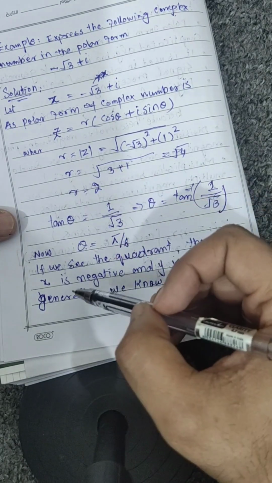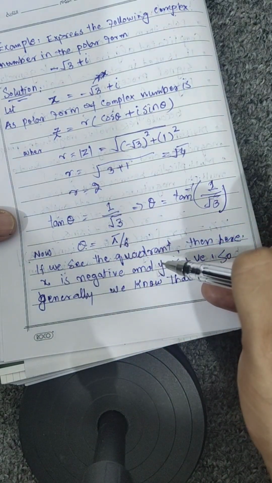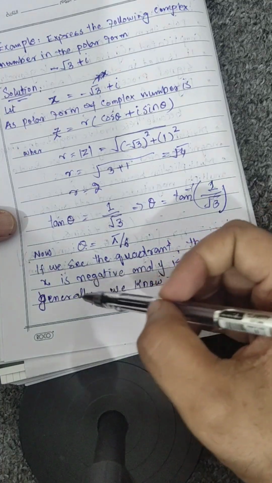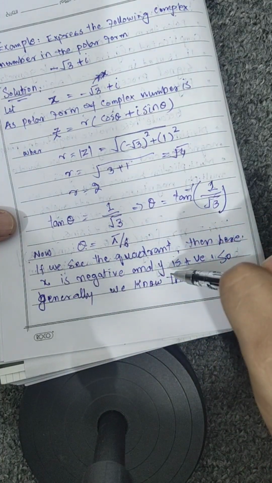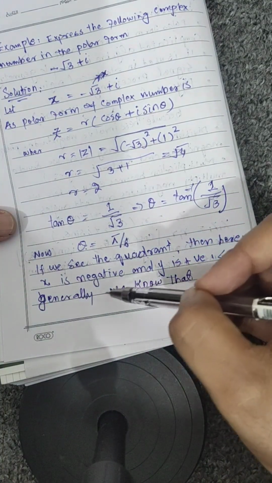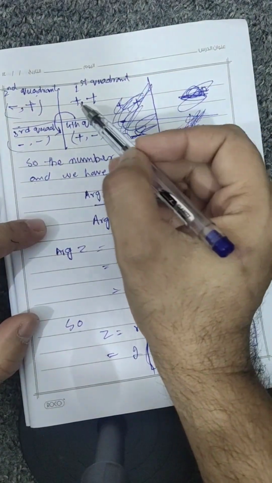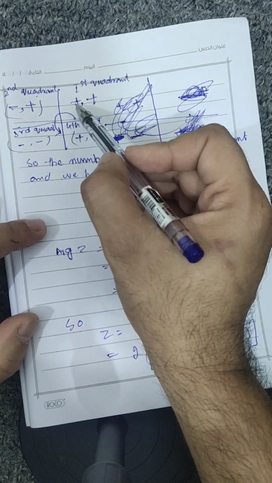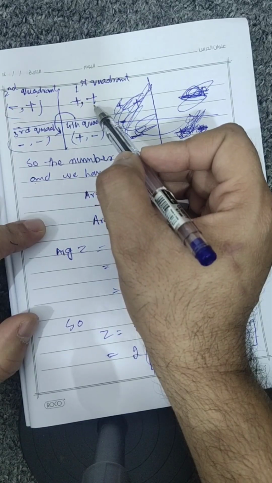But if we see the quadrant, here x is negative and y is positive. Generally we know that in the first quadrant the value of x is positive and the value of y is also positive.